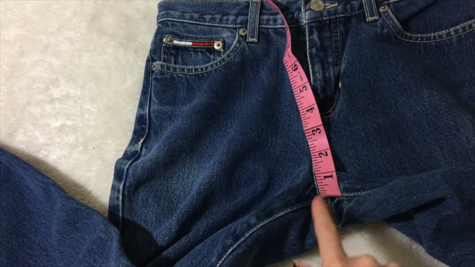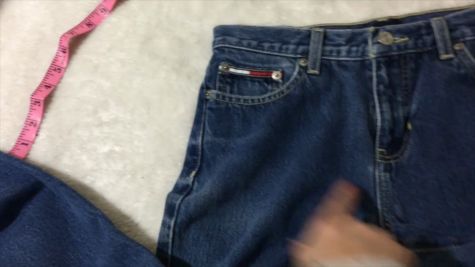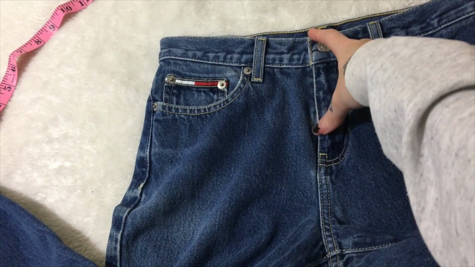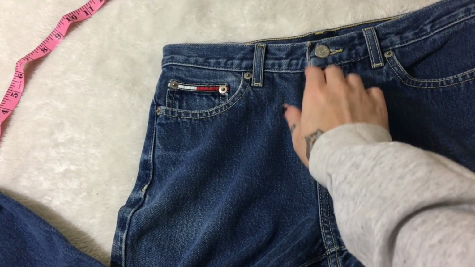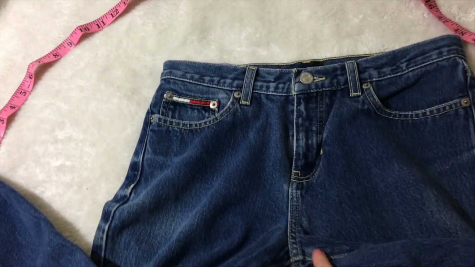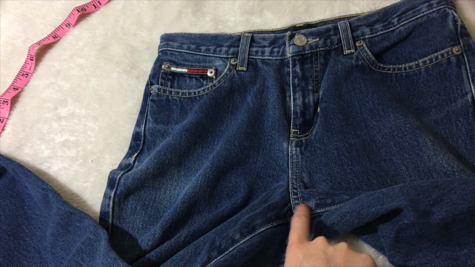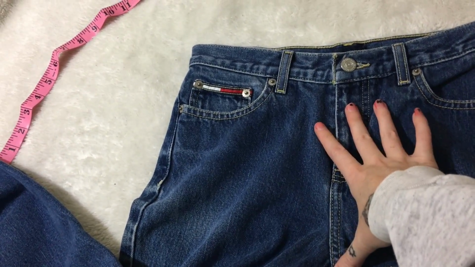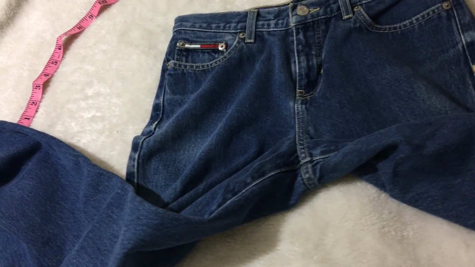So the rise measurement is this part right here. That's how high it comes up. This makes it known whether it's a high waist, a mid-rise, or a low-rise jean. So you want to start from right here where this little seam is and go up right here, and that'll give you your rise measurement.